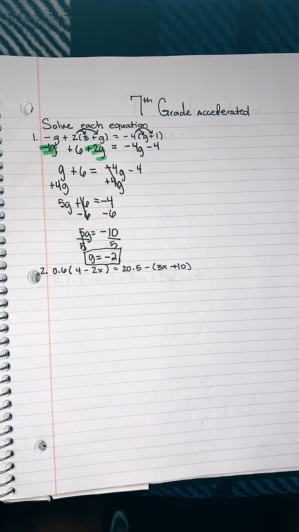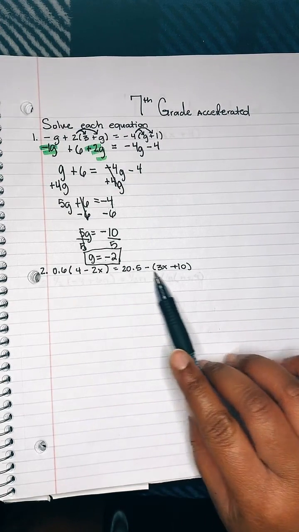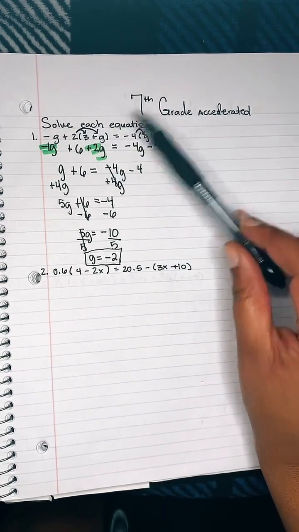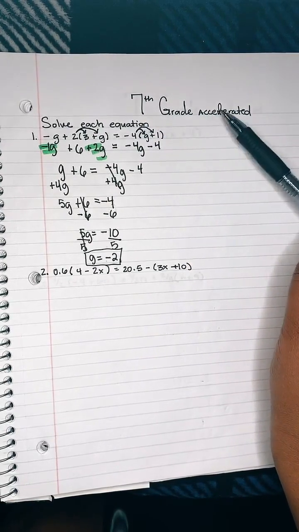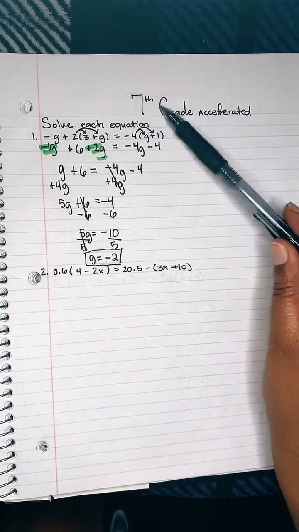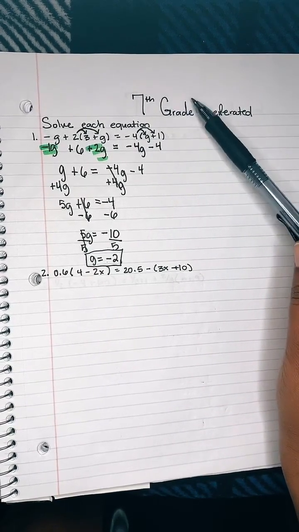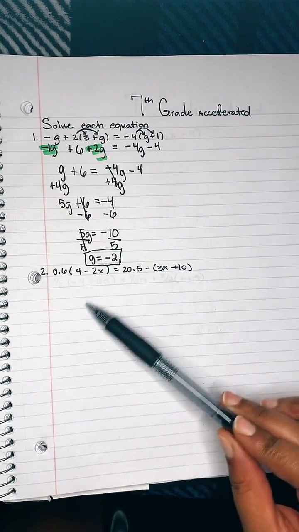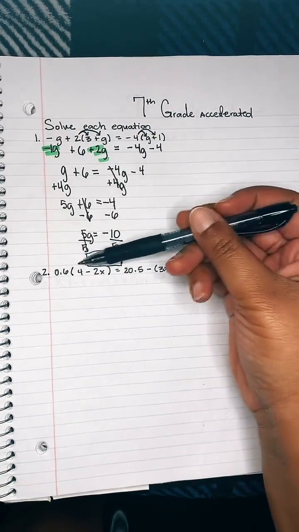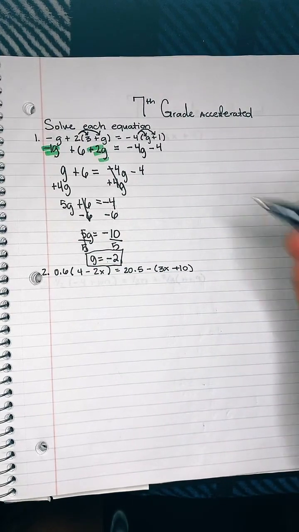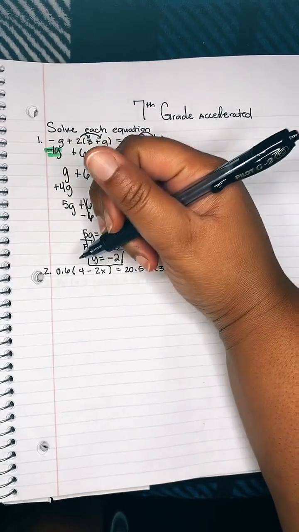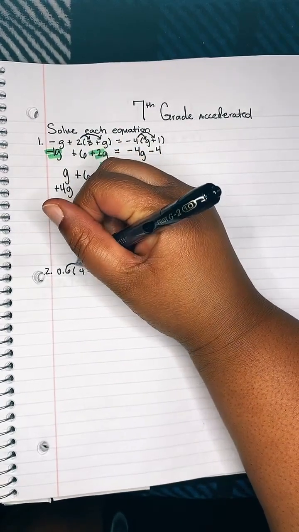Okay, so good. Let's try number 2. This is from 7th grade accelerated. These are usually students that are on track to take calculus. Somebody said it's a little confusing. All right, no problem. We're going to try to do the same thing. So I see a number attached to parentheses. Hopefully it's screaming in your head, distribute.